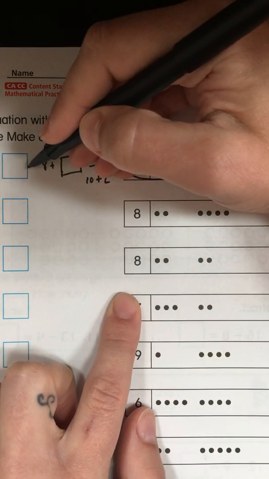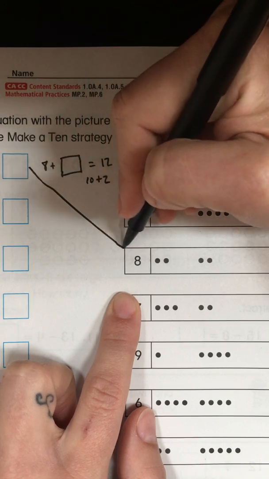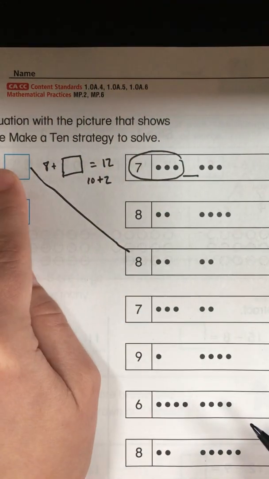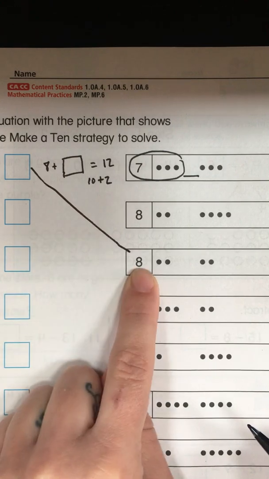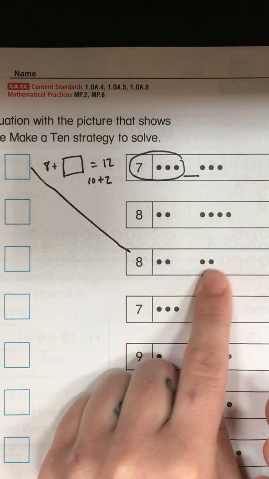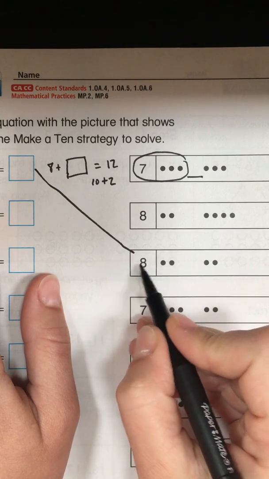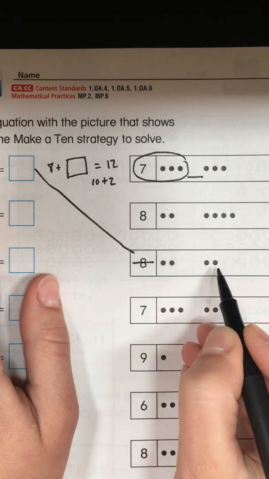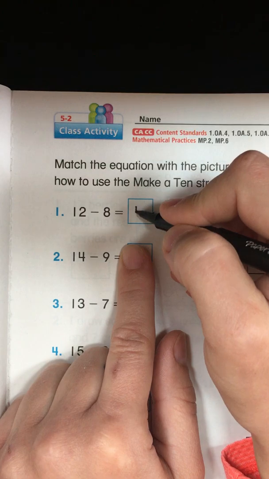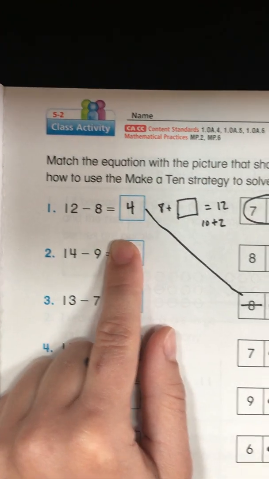And then I draw the line between the equation and the picture drawing, and then what you get when you subtract 8, you get 4. That's the leftover partner.